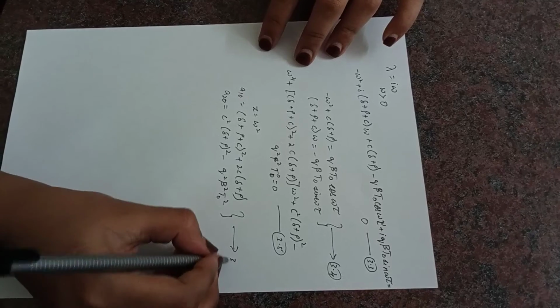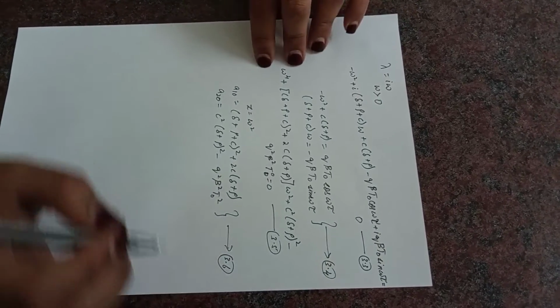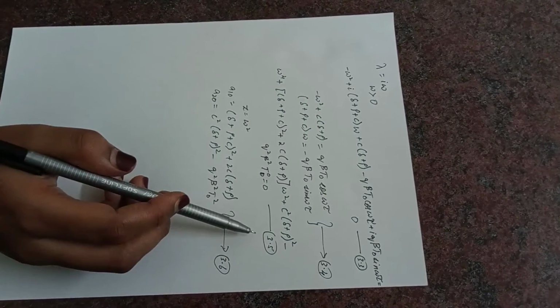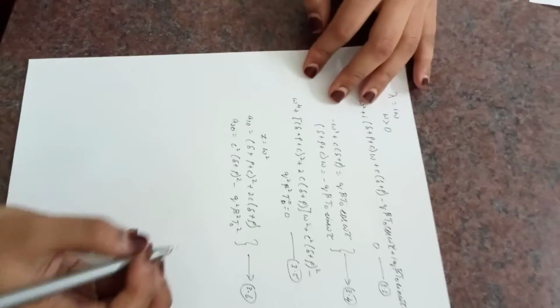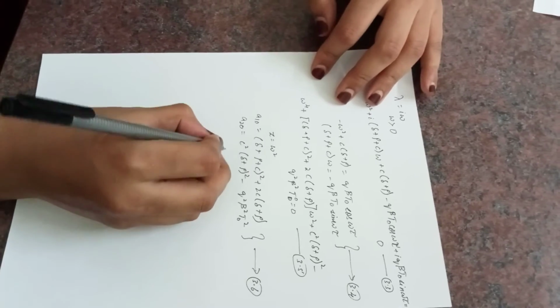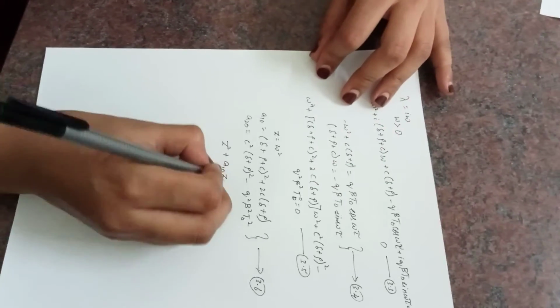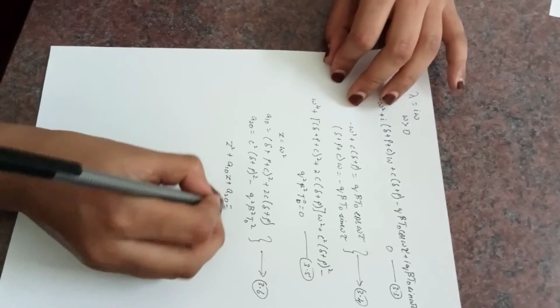I'll consider this as 3.6. Now we can rewrite the 3.5 equation as z square plus A10 z plus A20 is equal to 0.